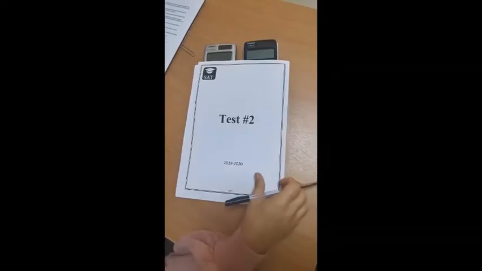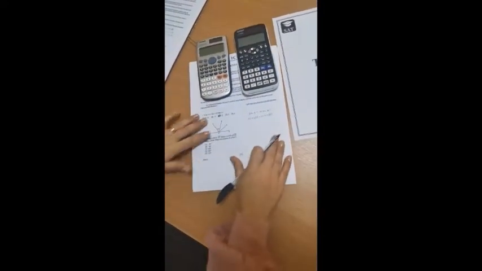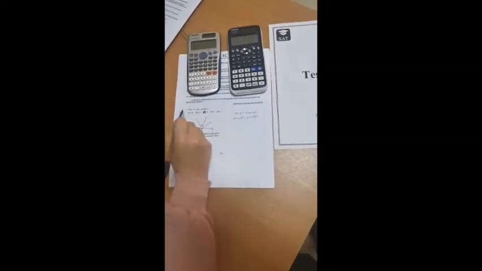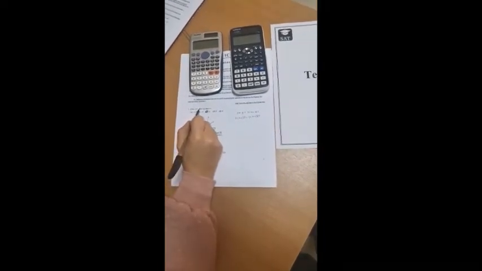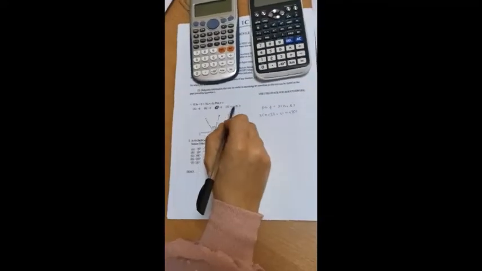We'll start solving test number 2 from booklet M1. Question number 1. If 3n minus 6 is equal to 3n plus x, then x is equal what? What do I need to do? I need to find the value of x.